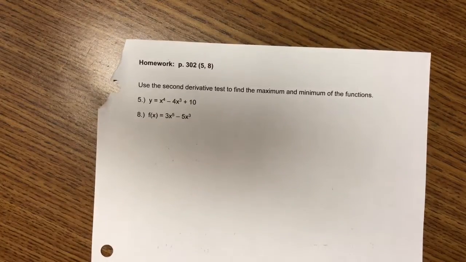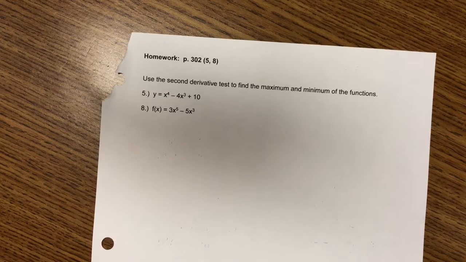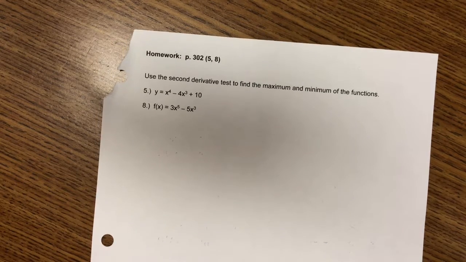Okay, your homework is all of page 19. It's 2 problems. Do them now. Check your answers on Drive.